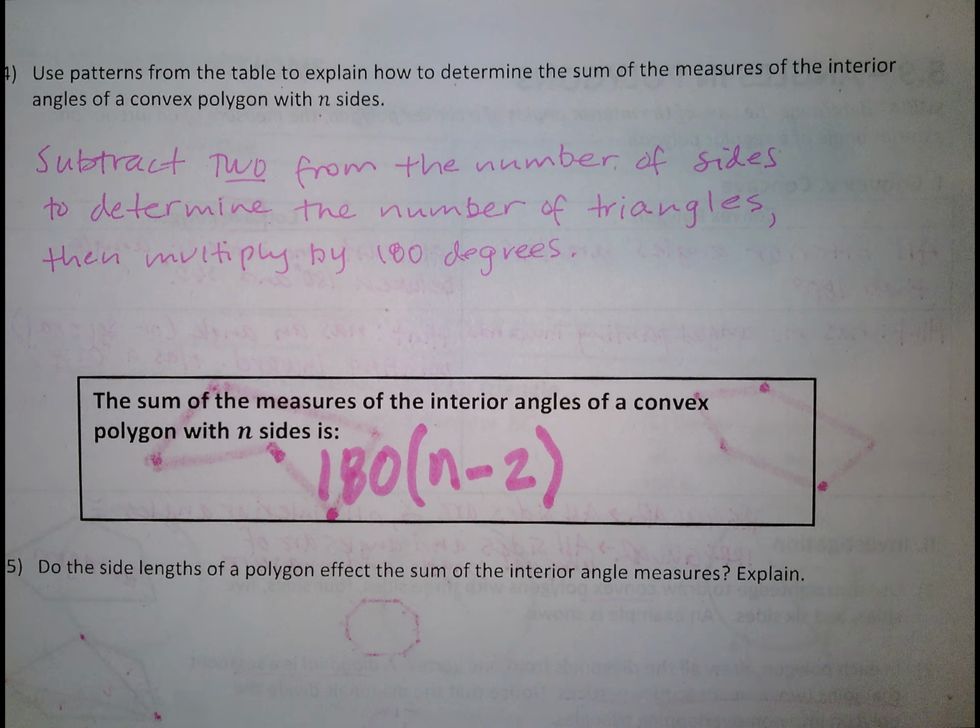Now, going back to the question of how can you determine the measure of one interior angle, let's make an octagon and let's check it out. All right, so an octagon is an 8-sided polygon.